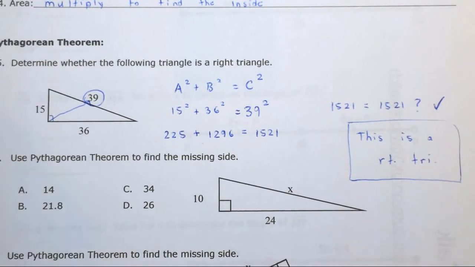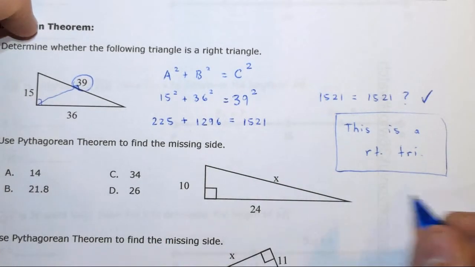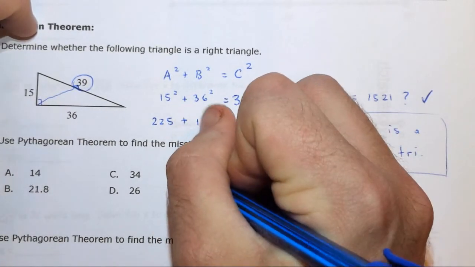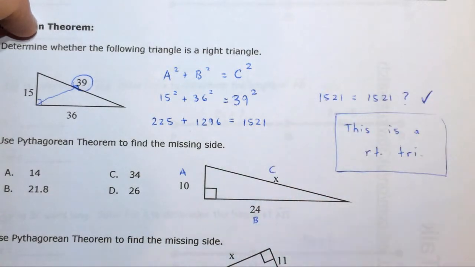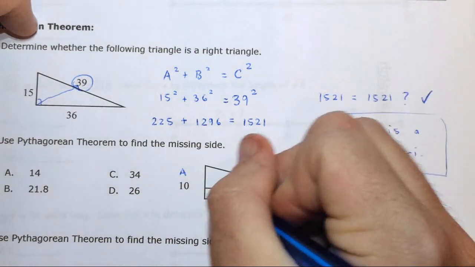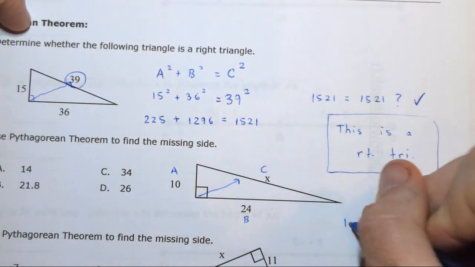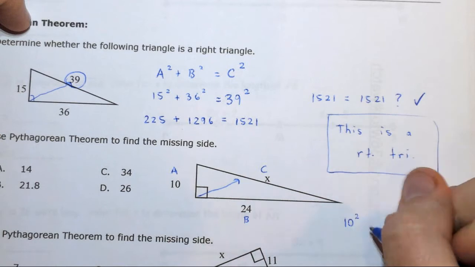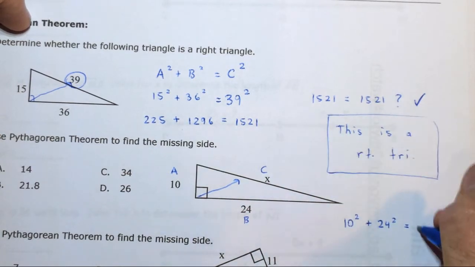Alright, use the Pythagorean theorem to find the missing side. It's the same way. I have to find my A, my B, my C. This is my A, my B, and my C, because C is always going to be opposite the right angle. So I have 10 squared, which is my A, plus 24 squared is equal to x squared. I'm trying to solve for x.